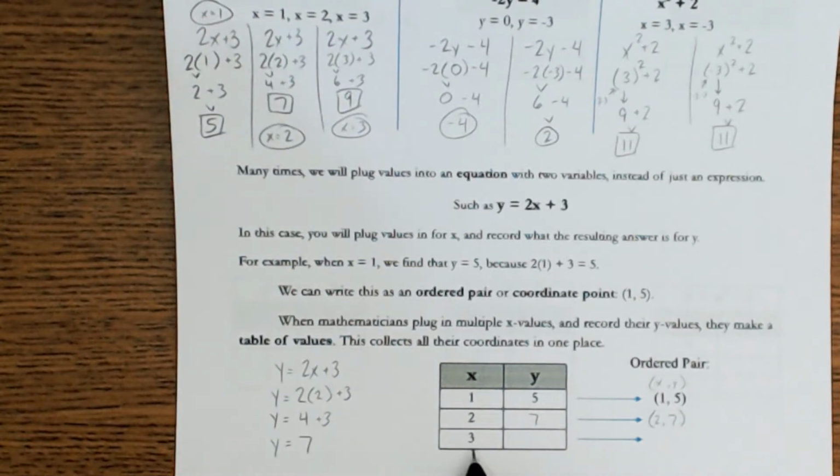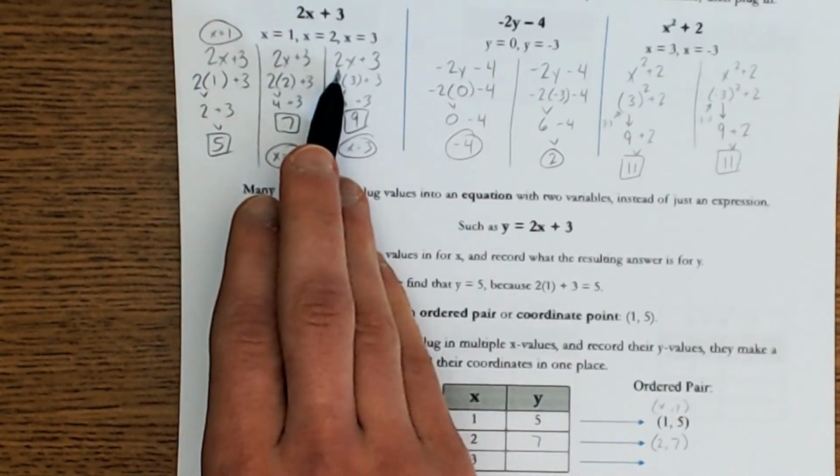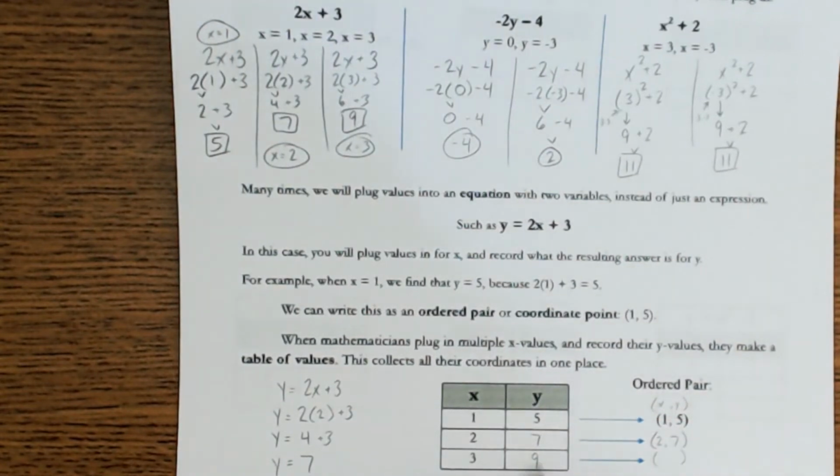Let's go ahead and plug in 3. Actually, you know what? Rather than doing this all over again, we can look up here. Since this is something we already did, for 2x plus 3, we plugged in a 3, and we got a 9. So this would come out as a 9, and the ordered pair would be 3, 9.